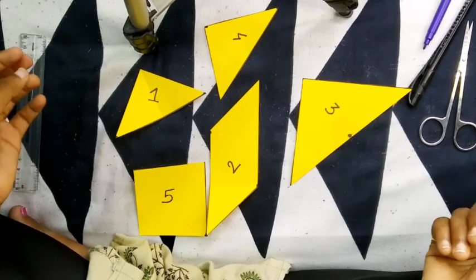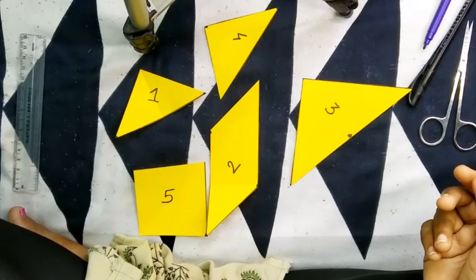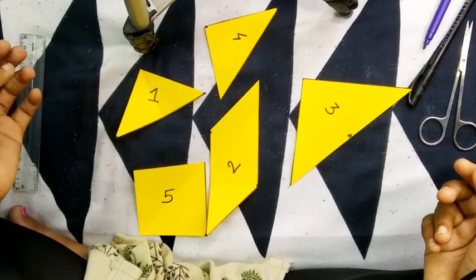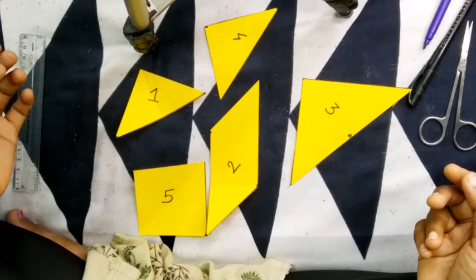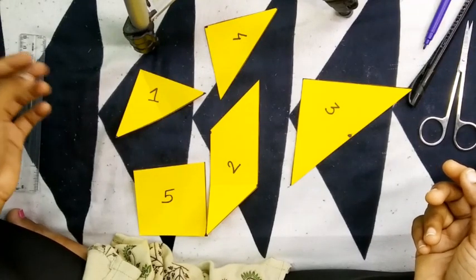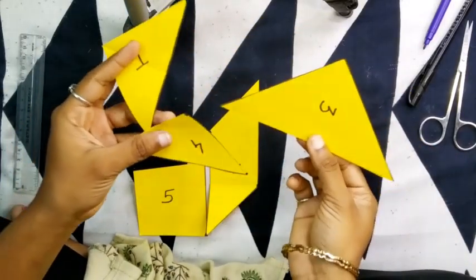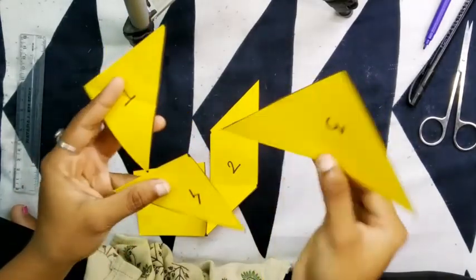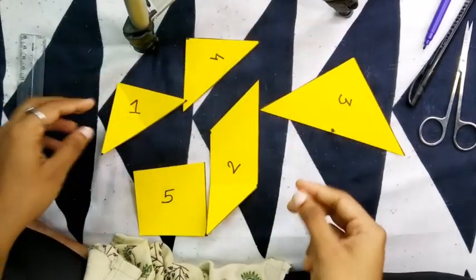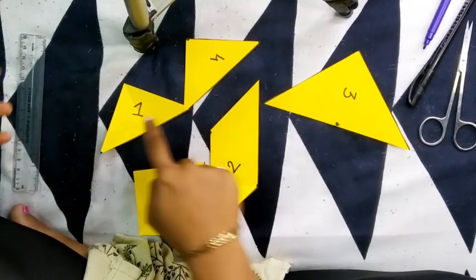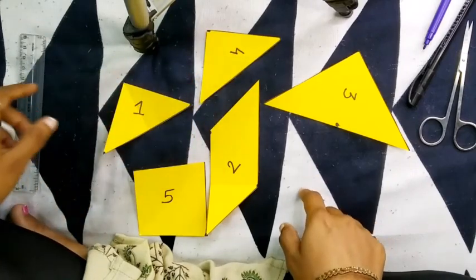Now, by using this tangram, you have to answer a few questions for me. How many triangles are there in your tangram? Let's count the number of triangles. 1, 2 and 3. We are having 3 triangles. Are all the triangles alike? They are looking equal? No. They are of different sizes.